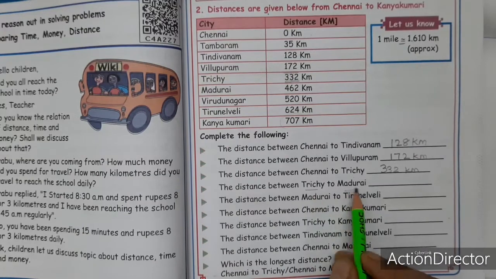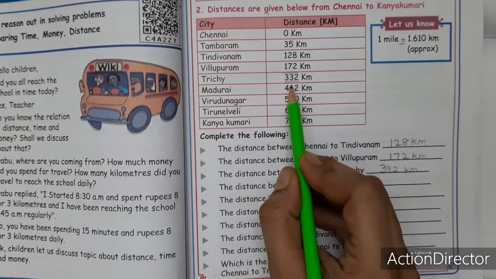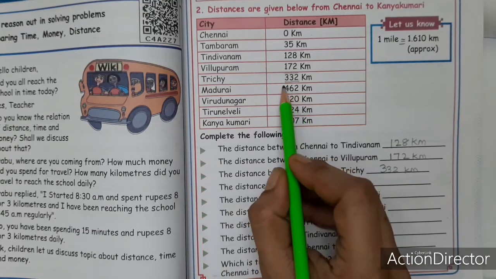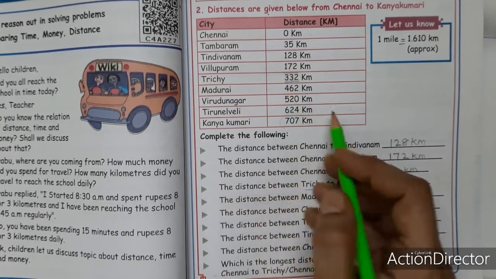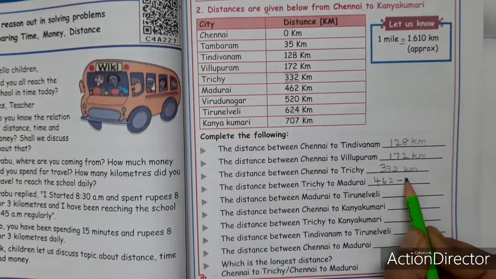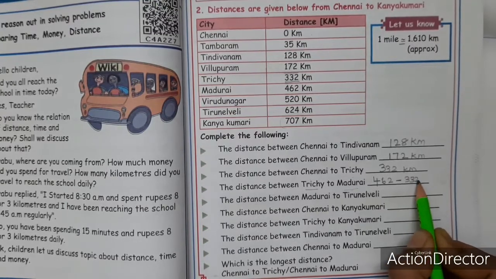Tiruchi to Madurai. What is the kilometer for Tiruchi and for Madurai? Madurai is 462 and Tiruchi is 332. The bigger number we write first. So 462 minus 332.